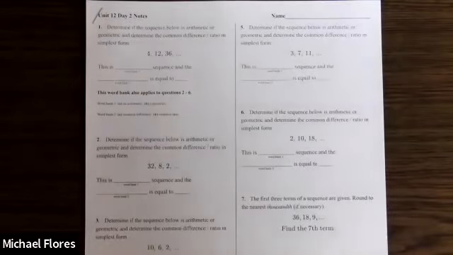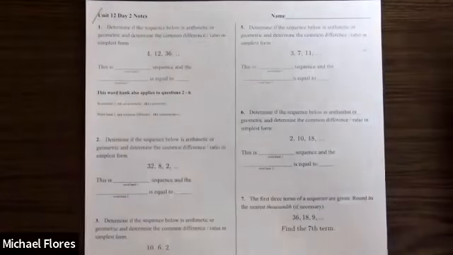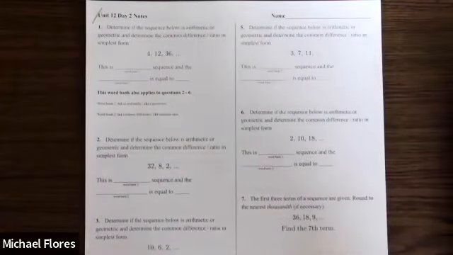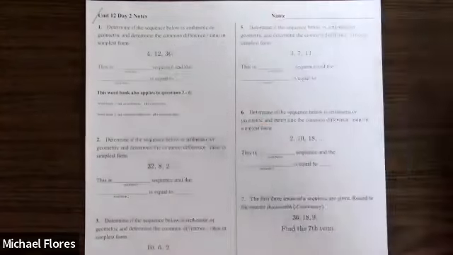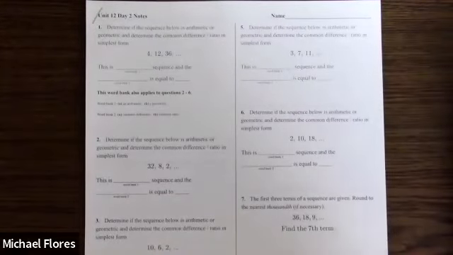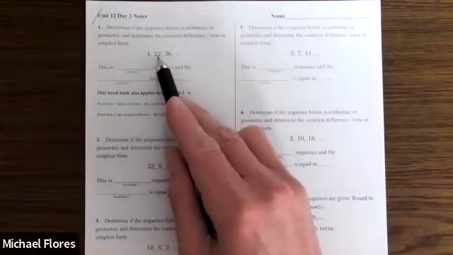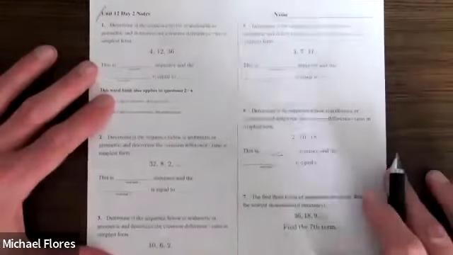Unit 12, day 2. Here we go. Determine if the sequence below is arithmetic or geometric, and determine the common difference or ratio in simplest form. So looking at these, it looks like we're increasing by 3 times the amount as the previous number. 4 times 3 is 12, 12 times 3 is 36.